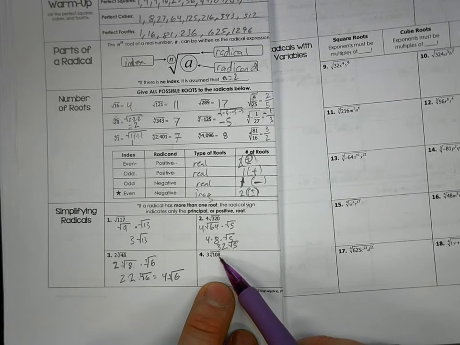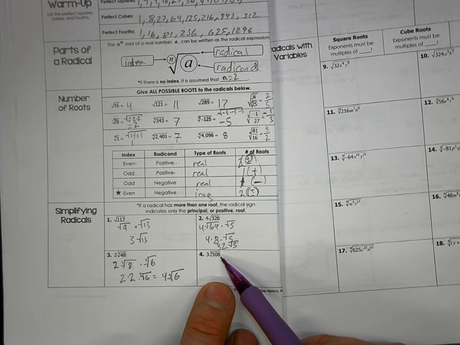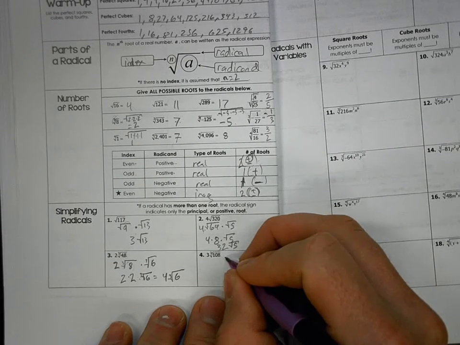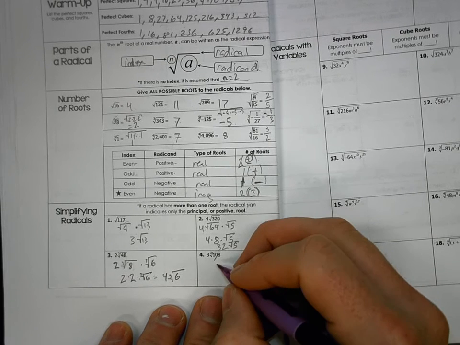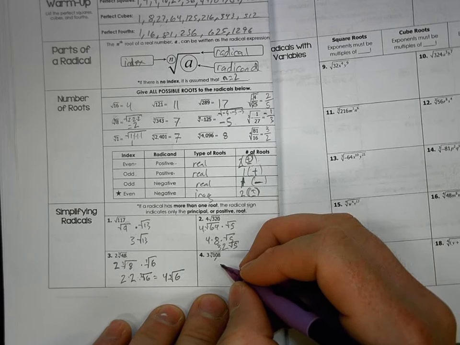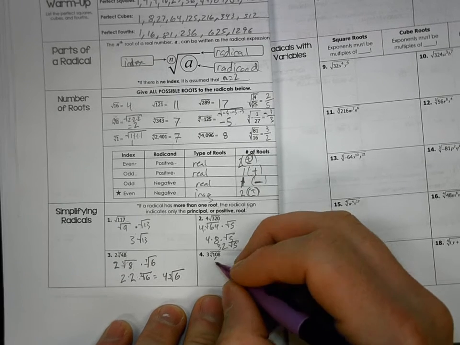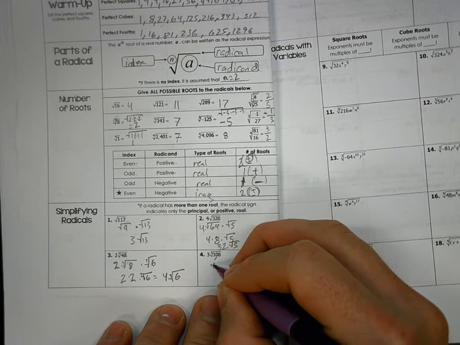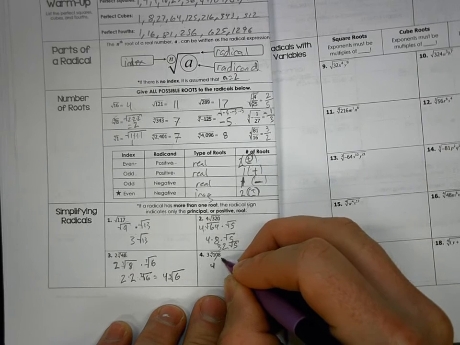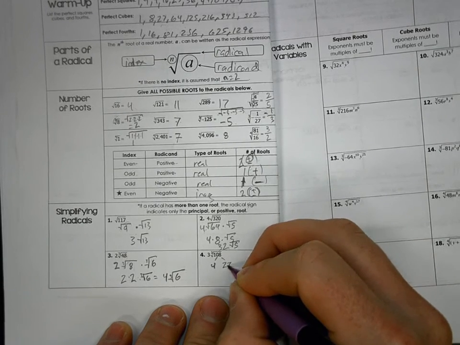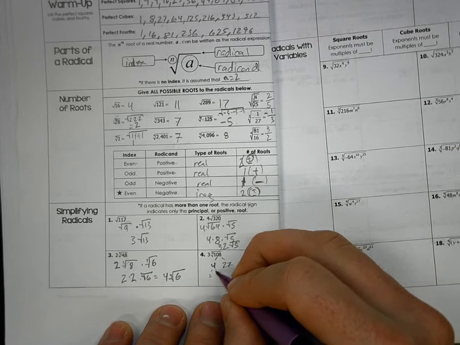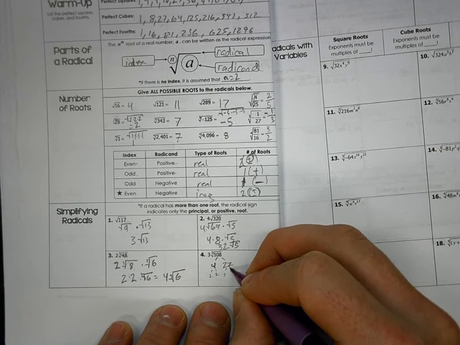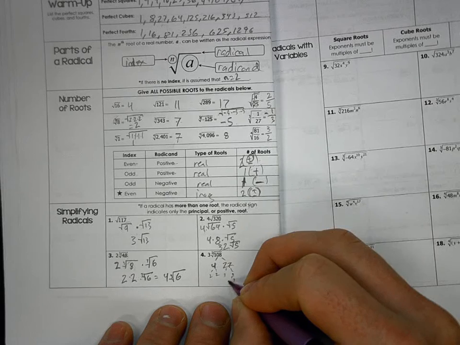Same with 108 here, so I'll do an example of a factor tree, if you've never seen one, or you have seen one, because I've done one. We can simplify this by breaking it down. Let's go ahead and divide it by 4. If I divide this by 4, I will get 27. I can factor that even further to 3, 9, 3, and 3.